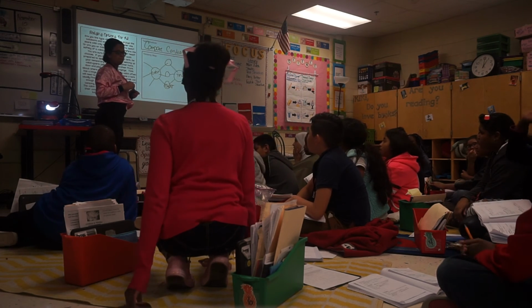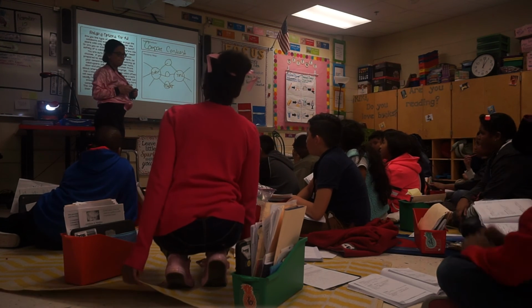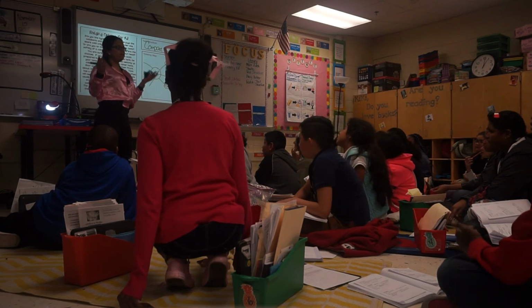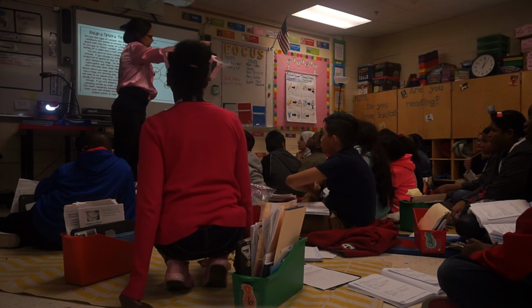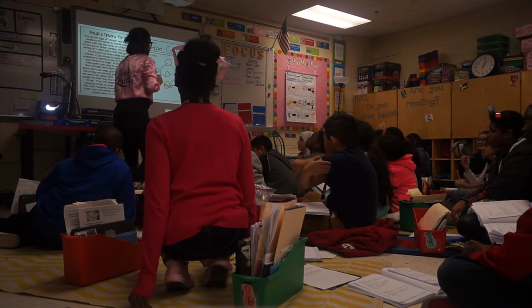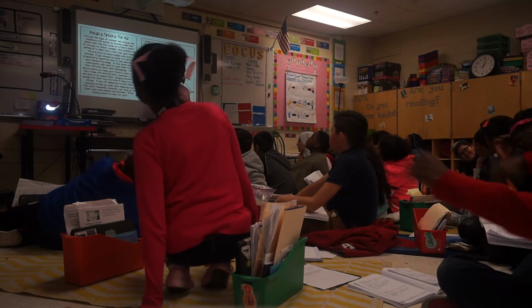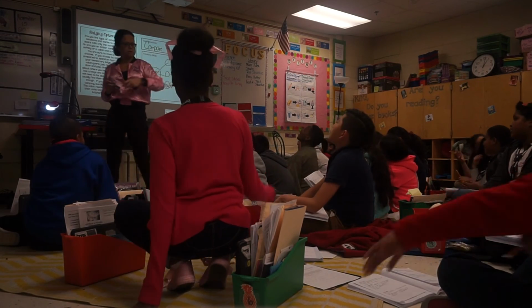A cabin has a roof. What does a tent have? A zipper? Are a roof and a zipper the same thing? No. The zipper is how you get into the tent, right? So how do you get into a cabin? The door. That was showing how we're contrasting.